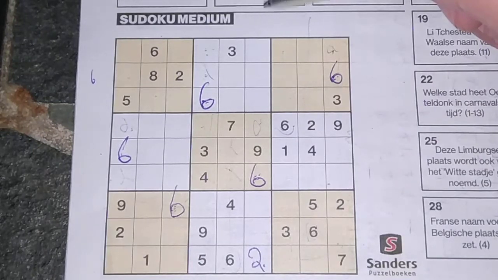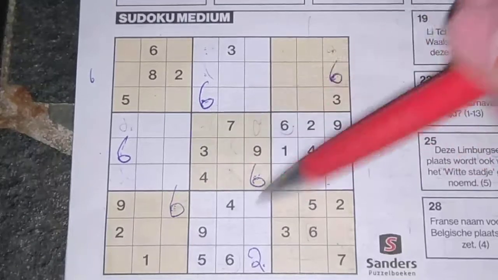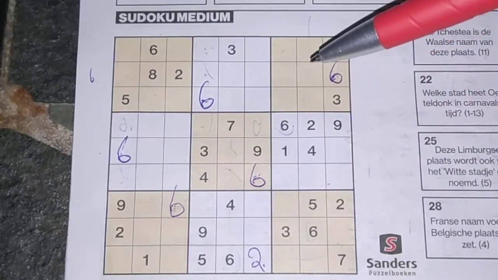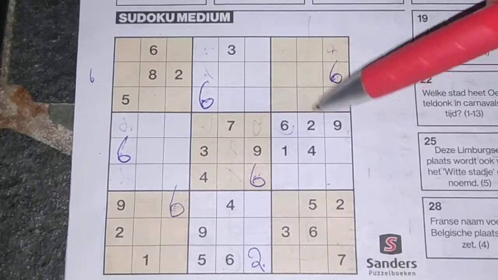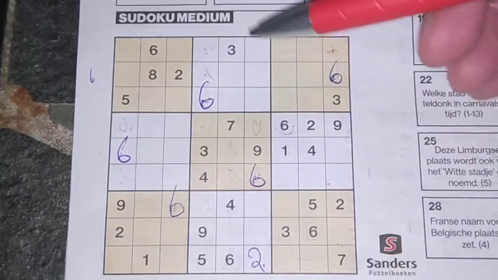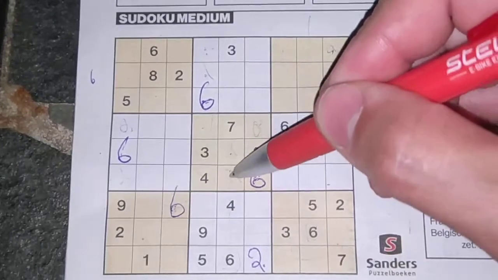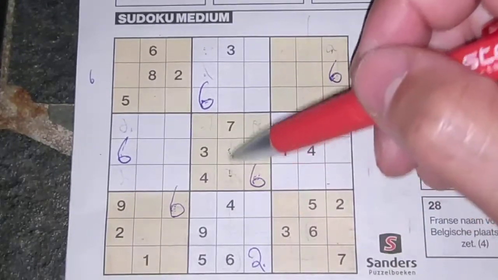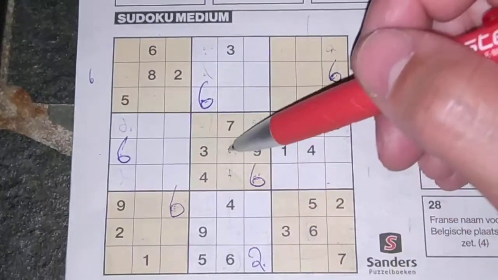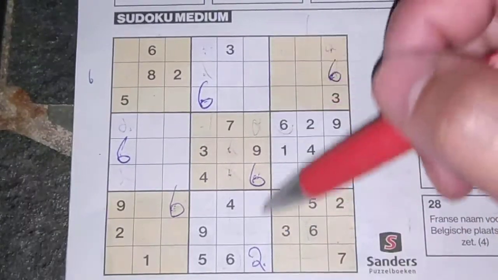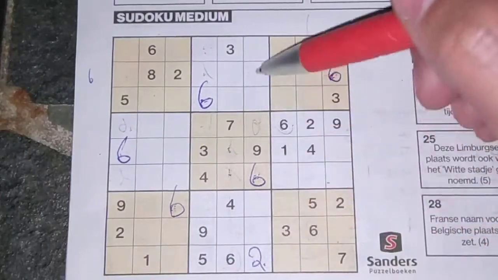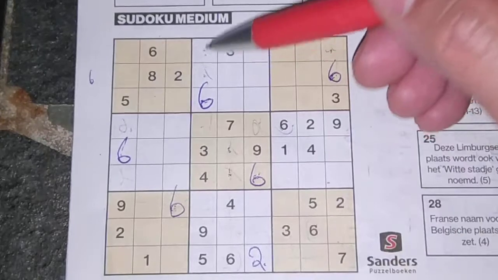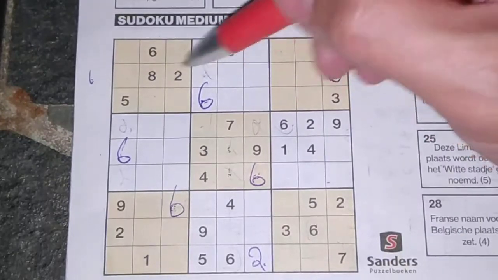And then the 2. Yes. In this big square, 4 missing numbers. One of the missing numbers is a 2. I see a 2 here, no 2 in those 2 boxes, so the 2 could be here or could be there. So in the middle column, we have a 2 in one of those boxes. Here in this column, we have a 2 over there. So in that column, the only 2 places for a 2 should be here or there. But I see a 2 here, no 2 there.